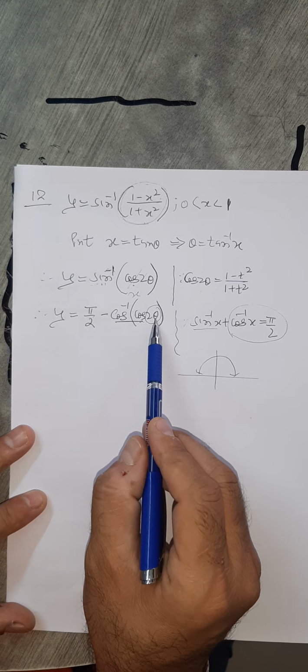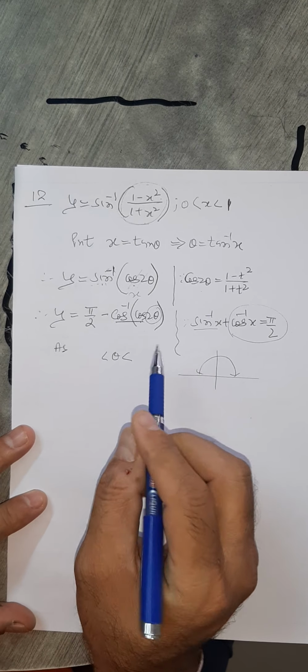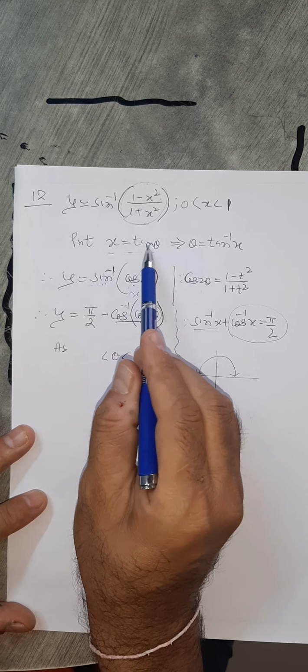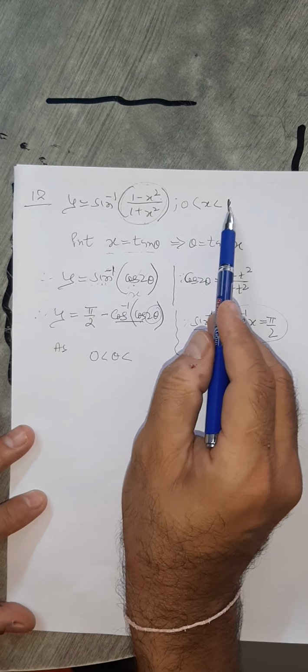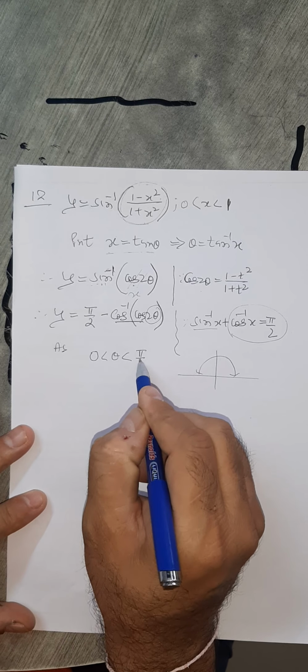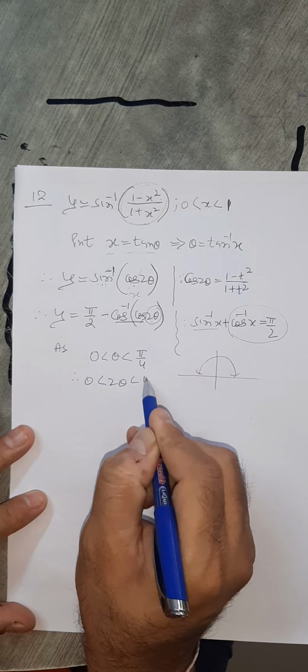It's very simple. So we go back to theta. How do we write the condition on theta? Based on this, put 0 here: tan theta equals 0, so theta has to be 0. Put 1 here: tan theta equals 1, so theta has to be pi by 4. I need 2 theta, so I'm multiplying with 2.